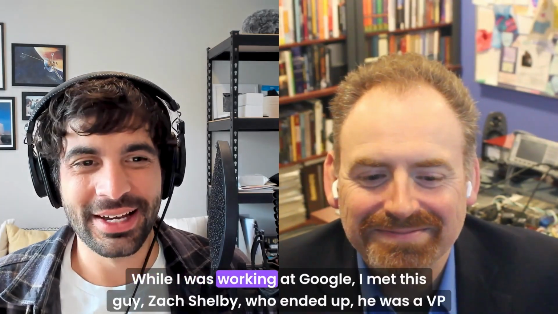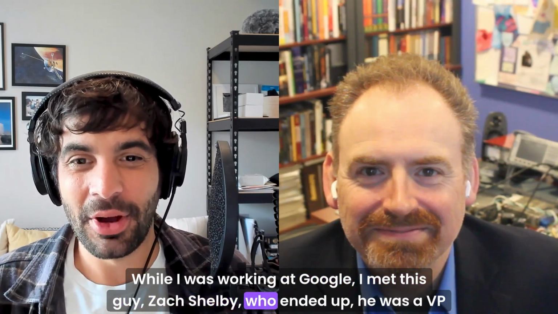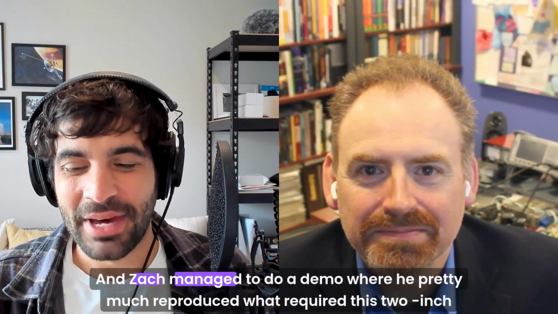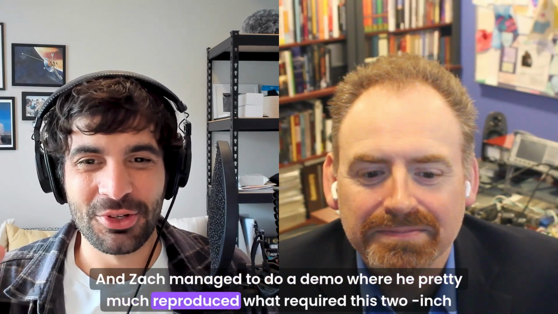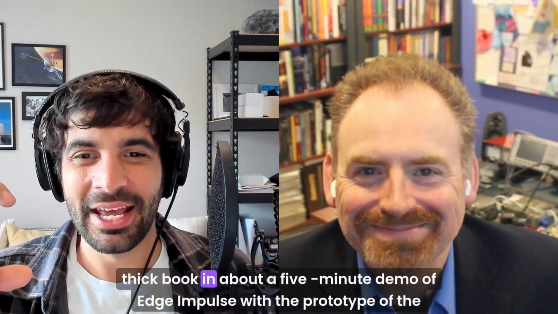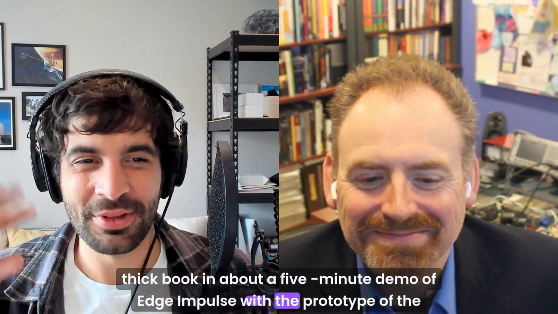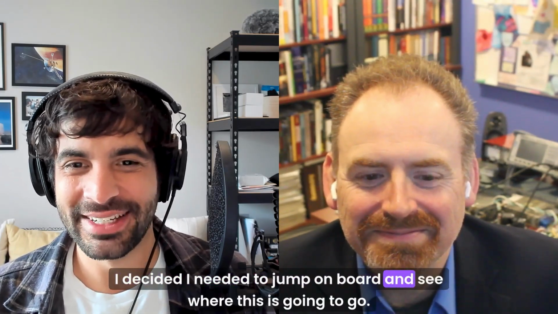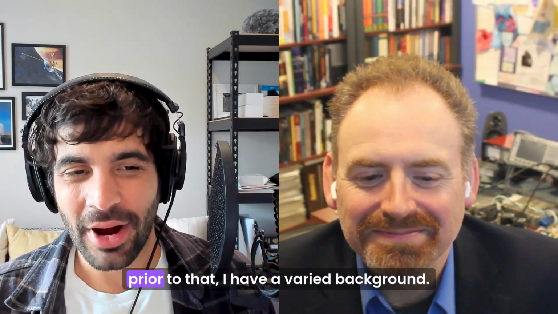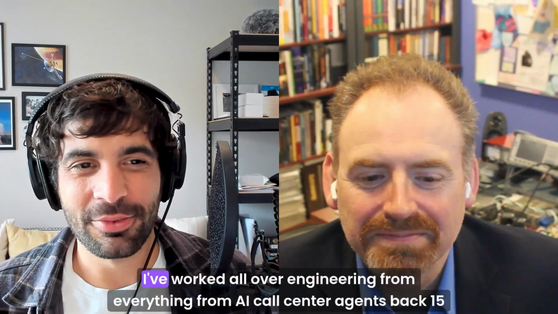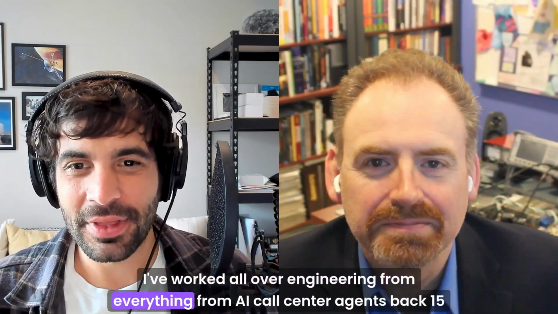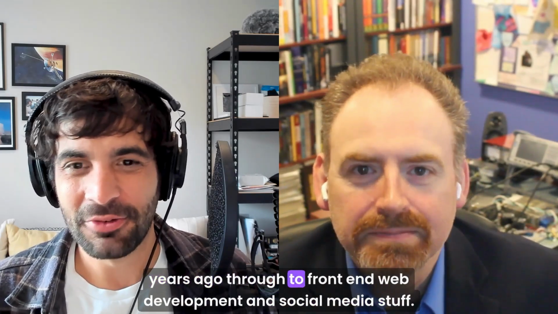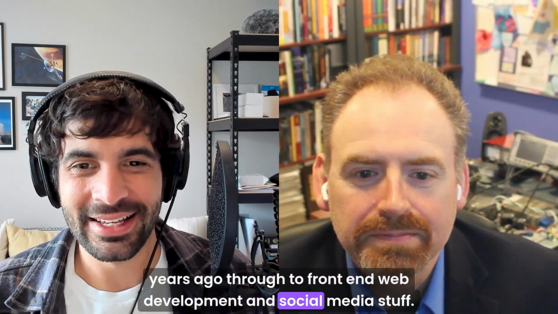While I was working at Google, I met Zach Shelby, who was a VP at ARM. He ended up leaving to found the company Edge Impulse. Zach managed to do a demo where he pretty much reproduced what required this 2-inch thick book in about a 5-minute demo of Edge Impulse, with the prototype of the product at the time. That kind of blew me away, and I decided I needed to jump on board and see where this is going to go. But prior to that, I have a pretty varied background. I've worked all over engineering, from AI call center agents 15 years ago through to front-end web development, and social media stuff.